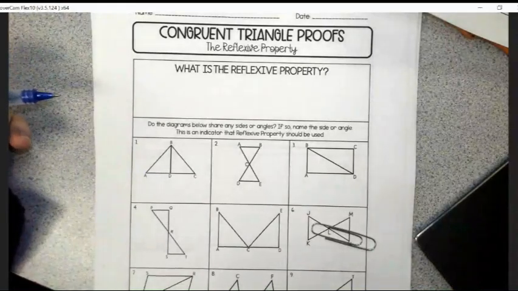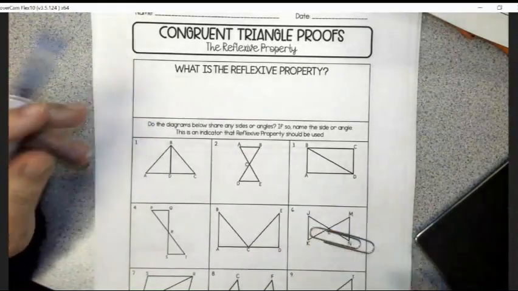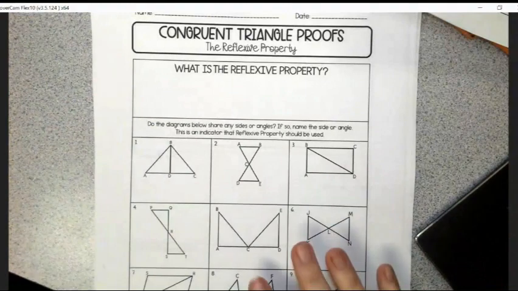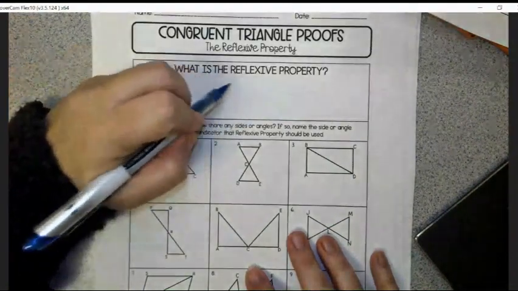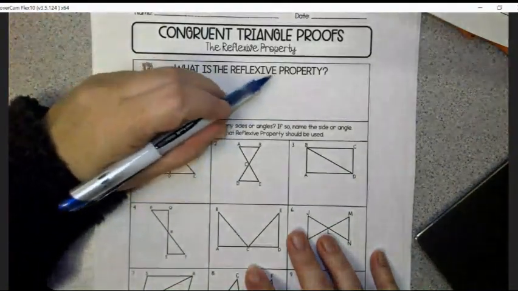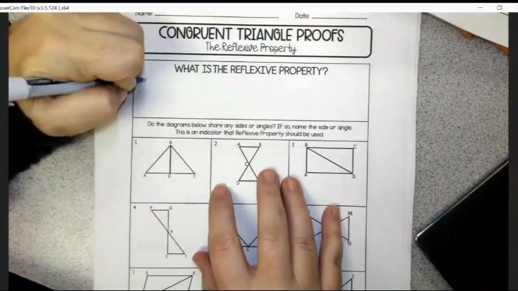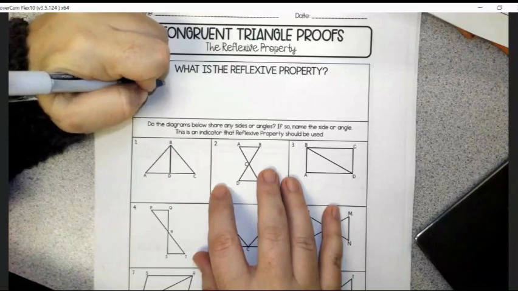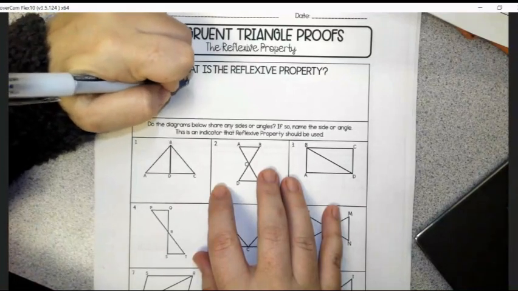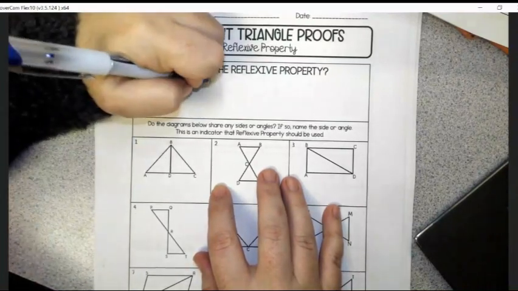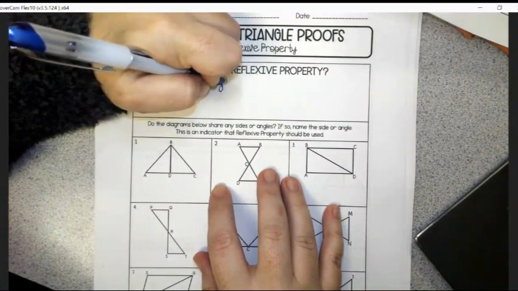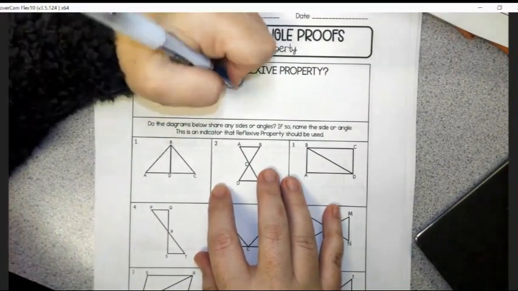Okay, in this video, we're going to review the reflexive property. This is something you have learned before. The reflexive property is just like looking in the mirror. It looks like the word reflection. This is a rule that says that anything equals itself.